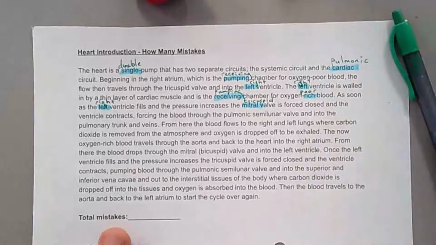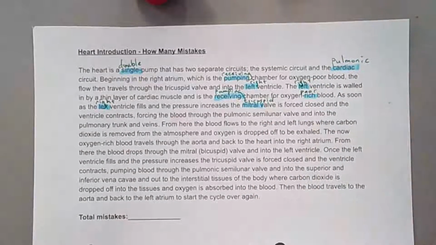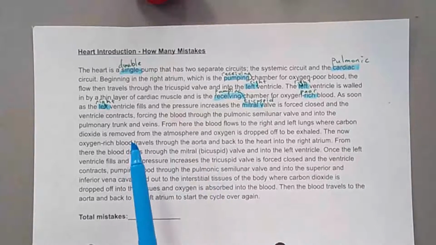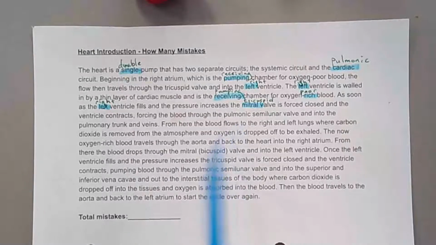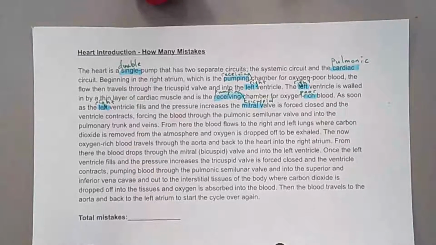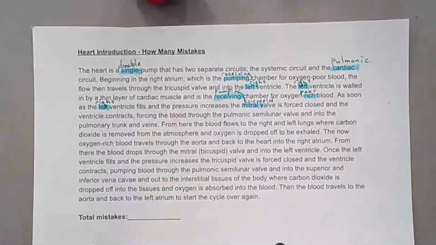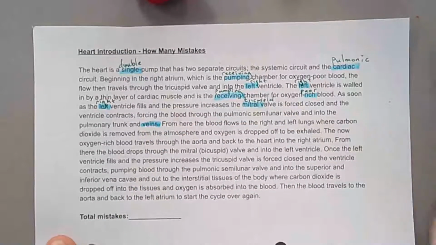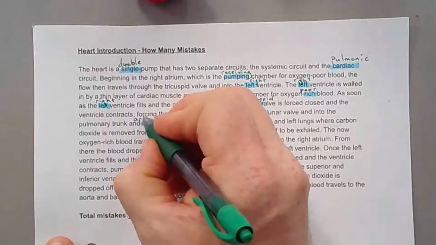It is forced closed and the ventricle contracts, forcing blood through the pulmonic semilunar valve. Yes, as the right ventricle contracts, blood is pumped through the pulmonic semilunar valve and into the pulmonary trunk and veins. Veins always carry blood to the heart. Arteries carry blood away from the heart, and here we have blood leaving the heart. So we're not talking about veins, we're talking about arteries.